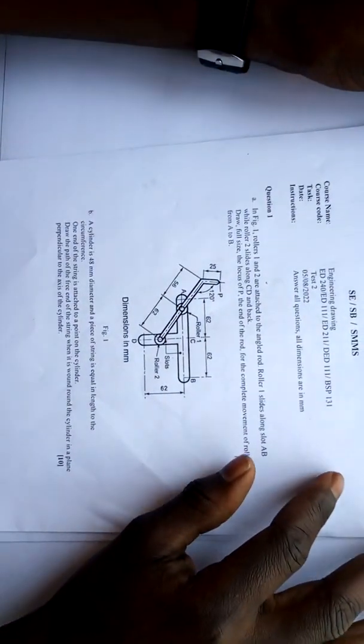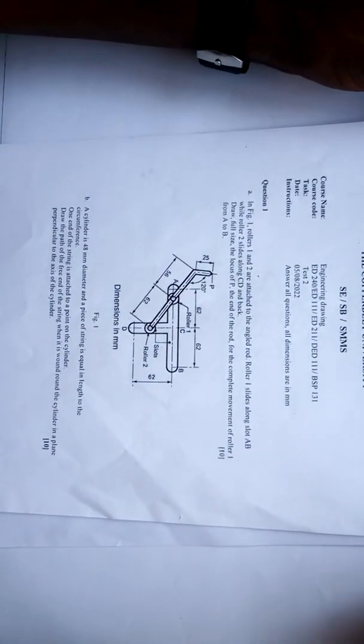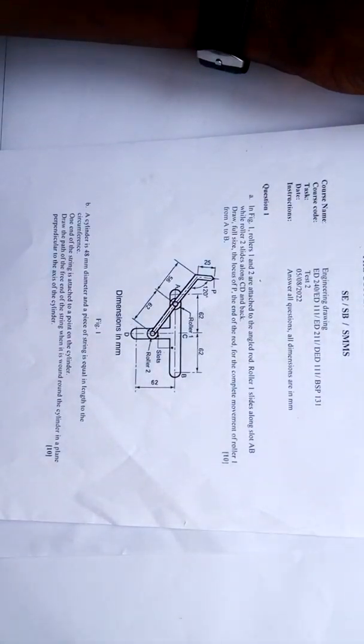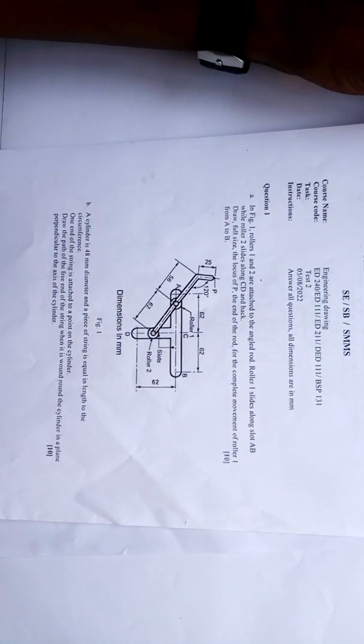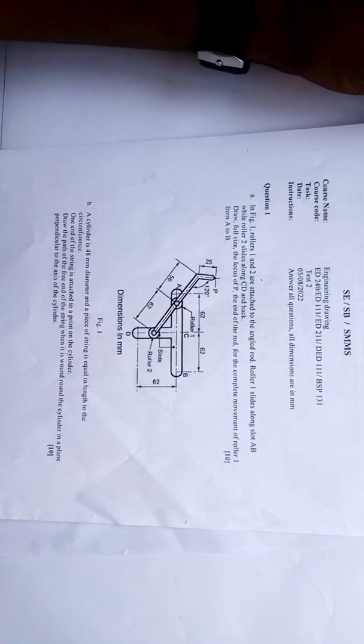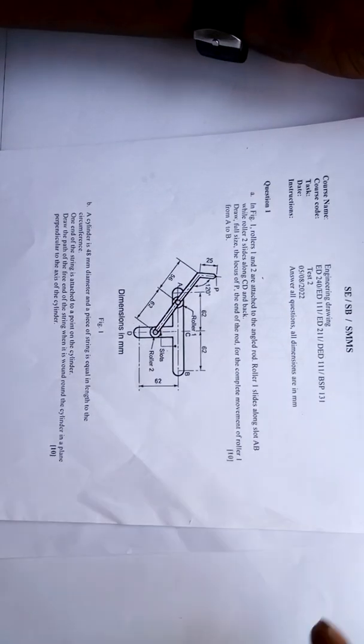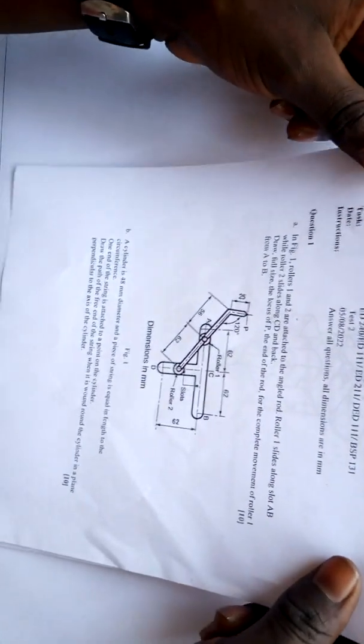As you all can see, we begin with question 1, and question 1 reads: in figure 1, rollers 1 and 2 are attached to the angled rod. Roller 1 slides along slot AB, while roller 2 slides along CD and back. Draw full size the locus of P, the end of the rod, for the complete movement of roller 1 from A to B. So for starters, we'll begin with this question.